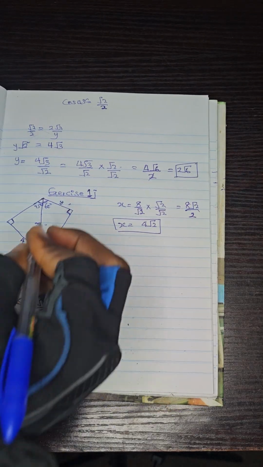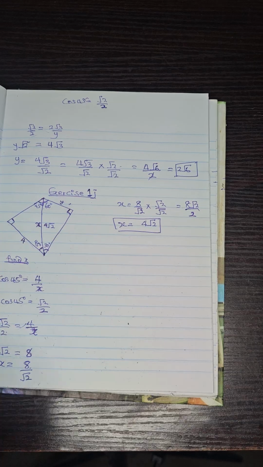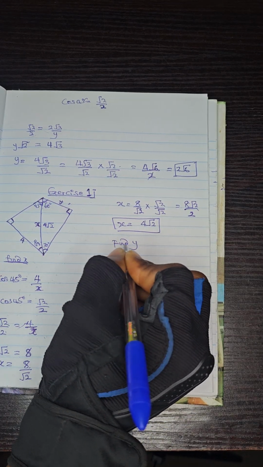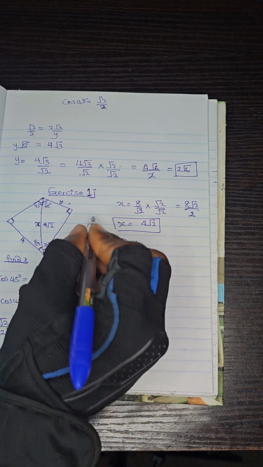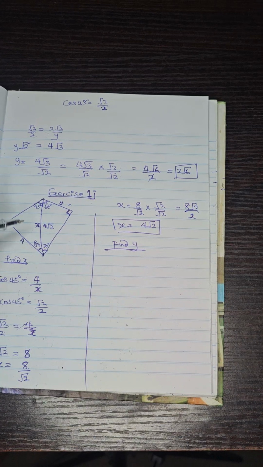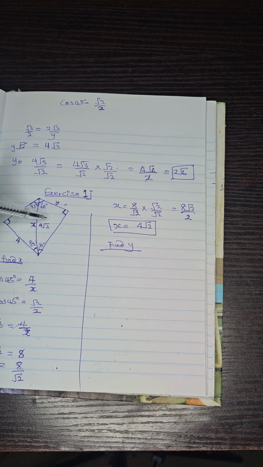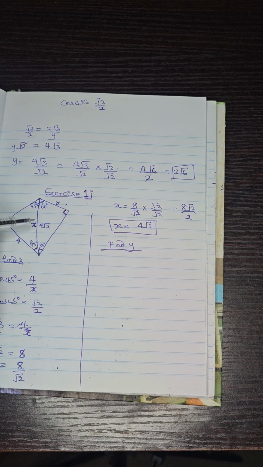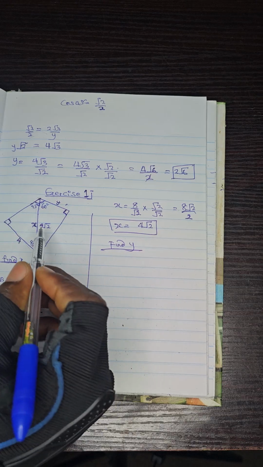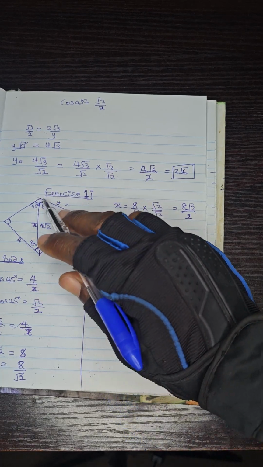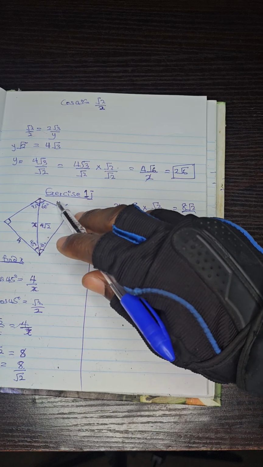When you've gotten this 4 root 2, you now put it here, 4 root 2. That's what you now use to look for your y. Find y. So y will now be, what are we going to use? You can use this as adjacent. Wait, here is like this. So the best thing you can say, this is already facing 30 degrees. So we are looking for y. We are going to look for the one that will connect us to y.